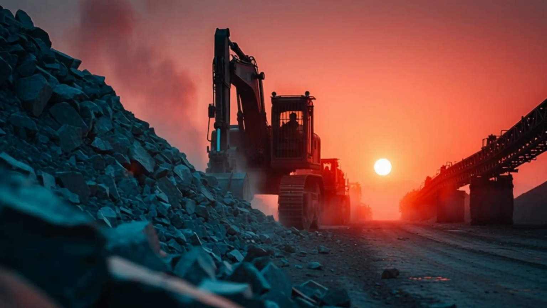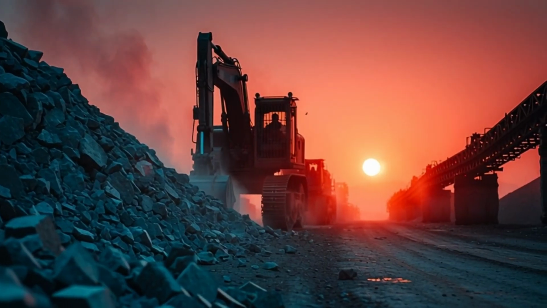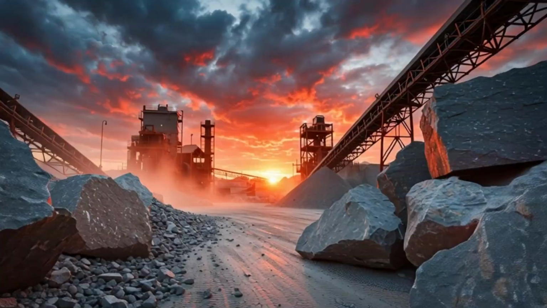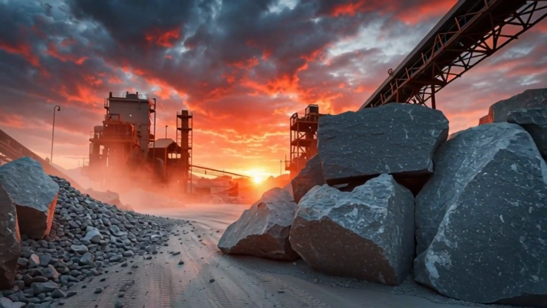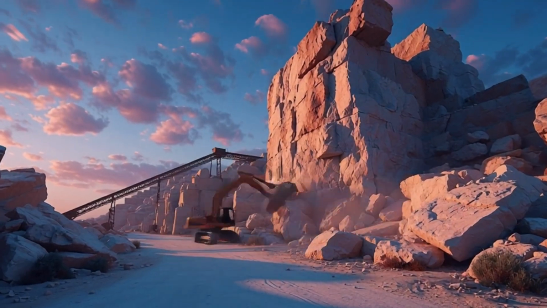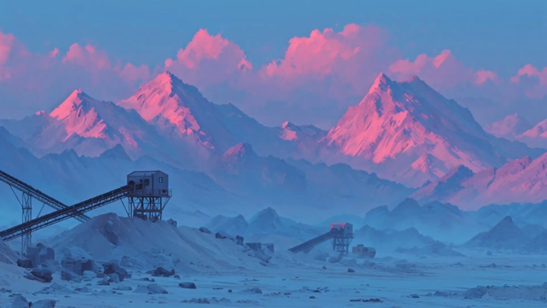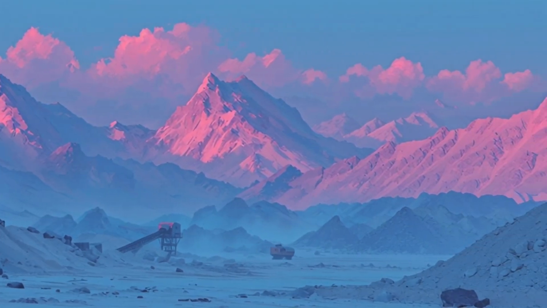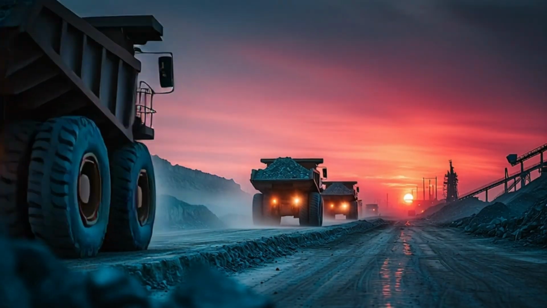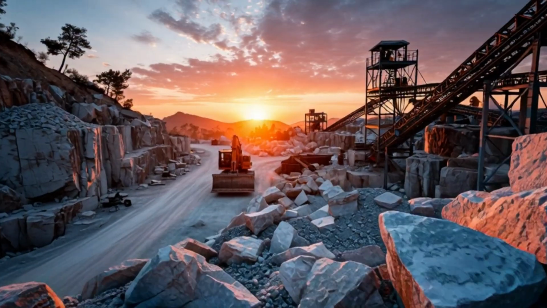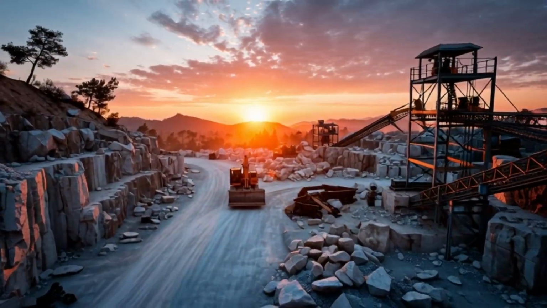Conveyor belts transport raw limestone across vast industrial areas. Each piece of stone is carefully selected for processing. AI recreates the scale and complexity of real mining operations. This stage defines the chemical foundation of cement. Raw materials must meet strict industrial standards. Even small variations can affect the final product.